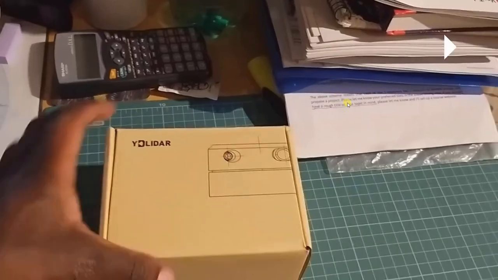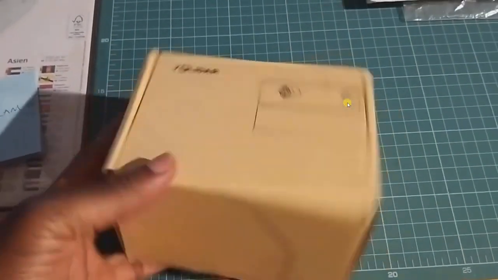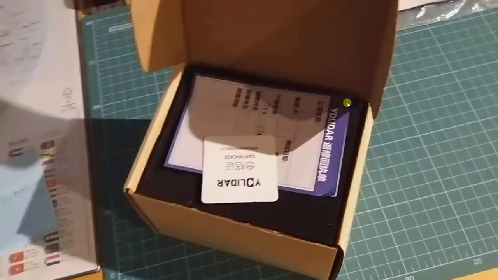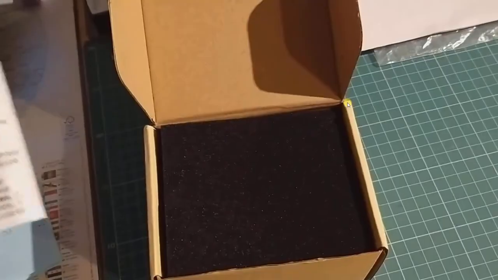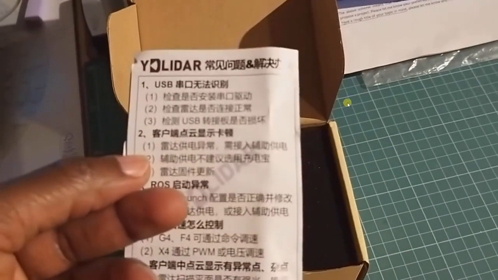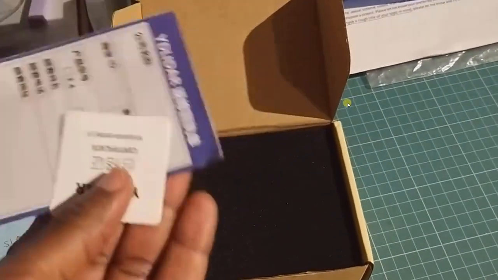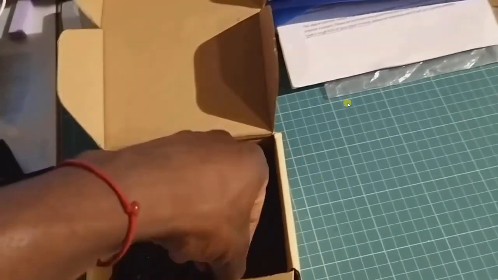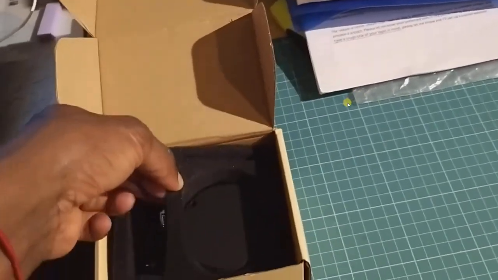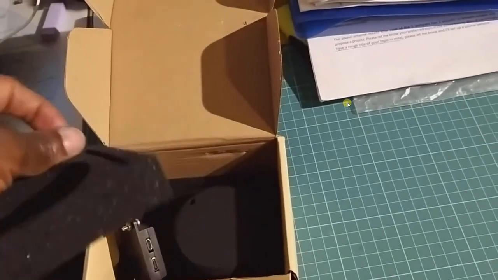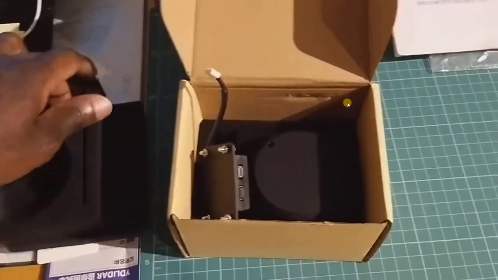So without further ado, let's unbox this LiDAR and connect it and see the point cloud and see its limitations and all that. So opening it, first thing you see is, of course, the text is in Chinese. It's from Shenzhen, China. But the website has a lot of support in English, so do not worry. Plus, this video also provides you with some information on how to use it, so don't worry.